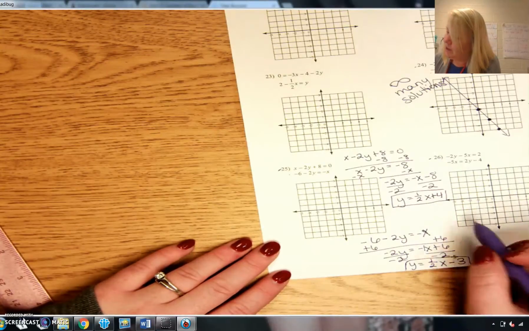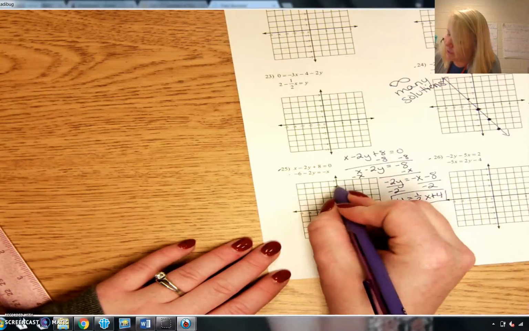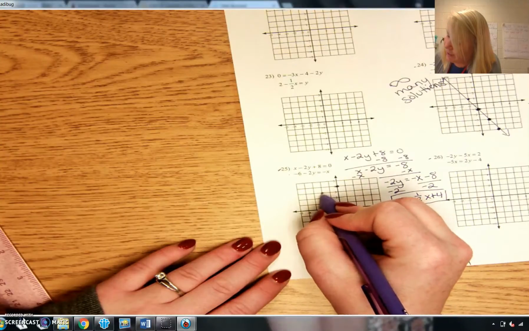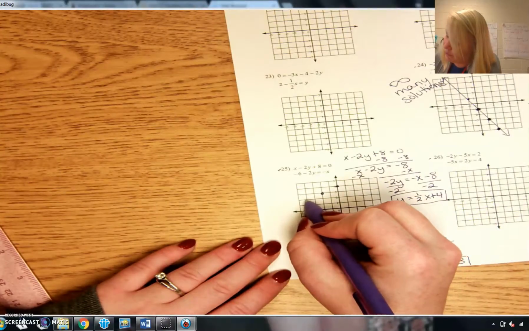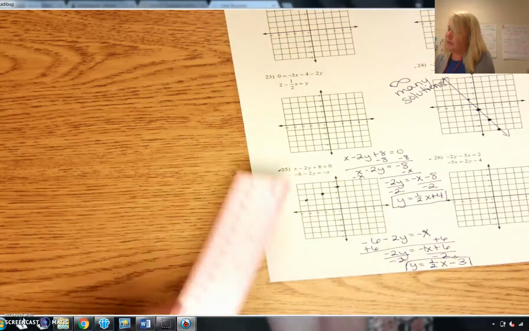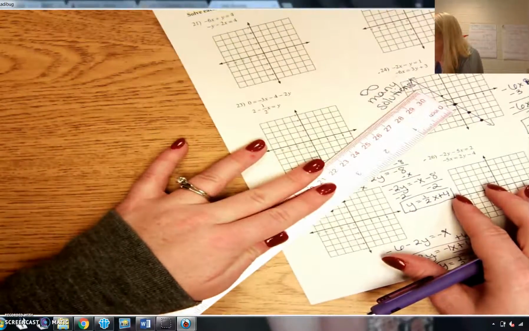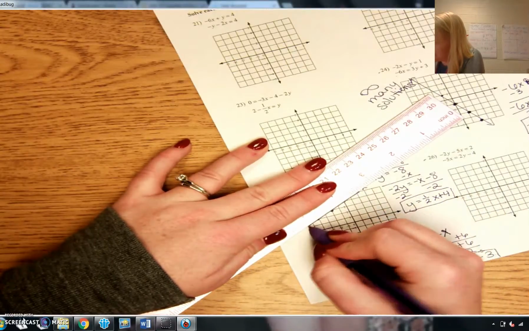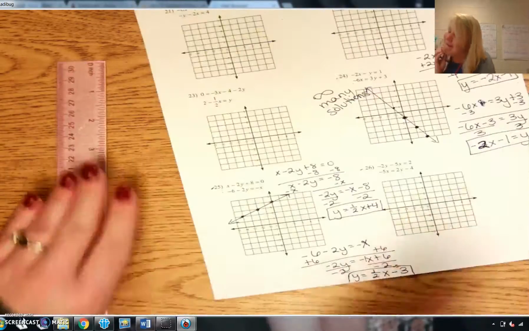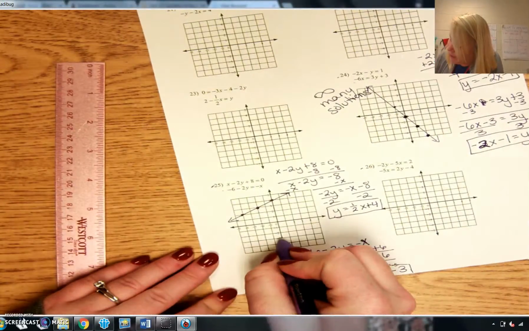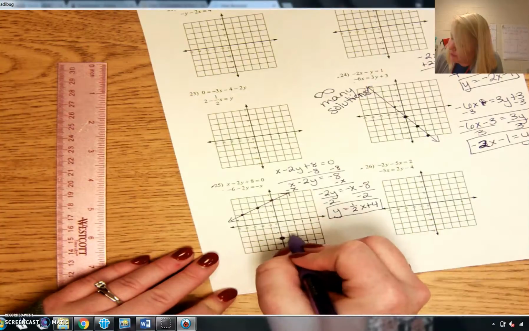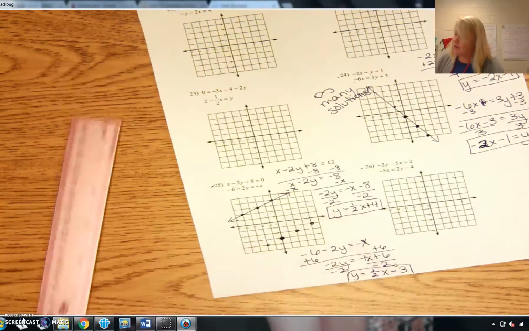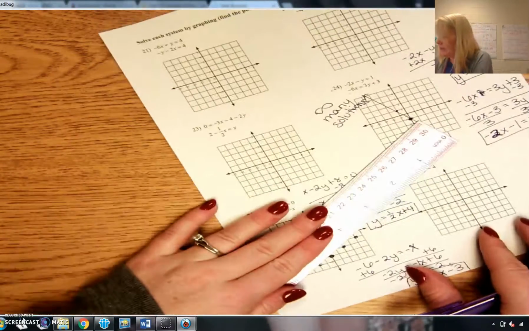So let's graph them. Let's graph this first one. My y-intercept is positive 4. My slope is 1/2. Make sure it's positive. Down 1, over 2. So here's my first line. All right. Then let's graph the second one. Negative 3 is my y-intercept, and then up 1, over 2. And here's my other line.